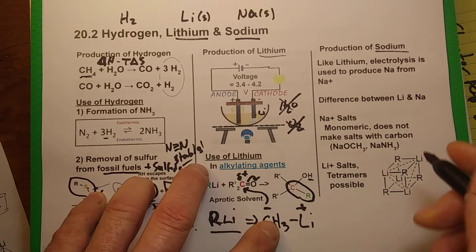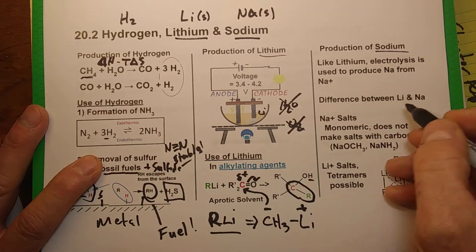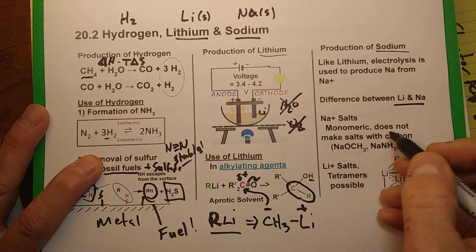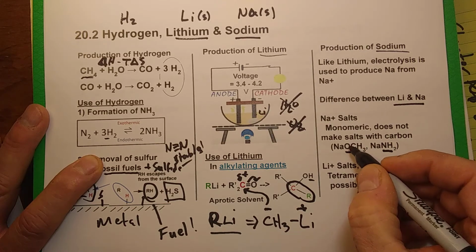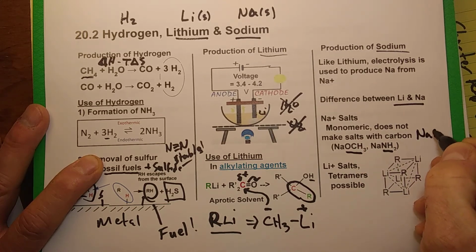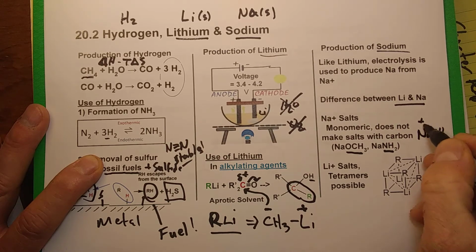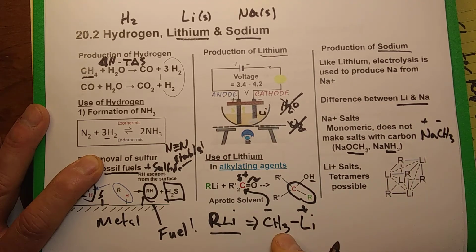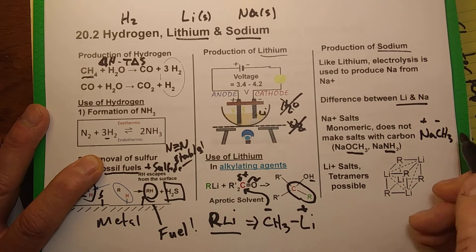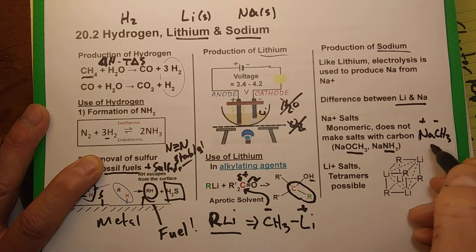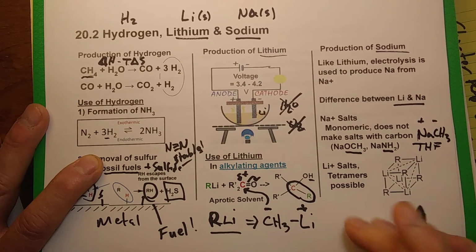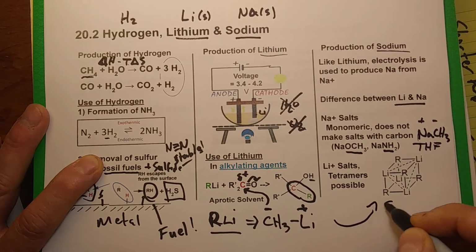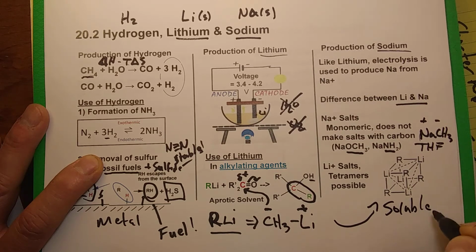You can't do that with sodium. So sodium cannot be used. That's a huge difference between these two. Sodium can make salts with oxygens and nitrogens, negative on an N, negative on an O, but you cannot make, or not easily, the sodium bond with carbon and get the same sort of reactions you have with methyl lithium. And if you actually can make this, it's not soluble in anything except polar solvents, like maybe THF. But what's so cool about the lithium salts is that they are soluble in hexane.